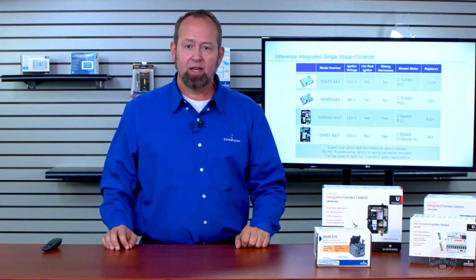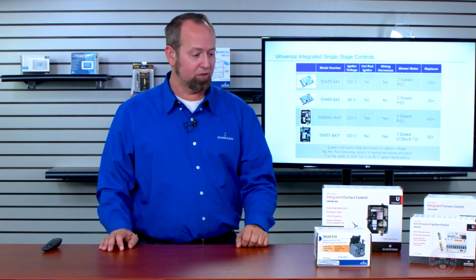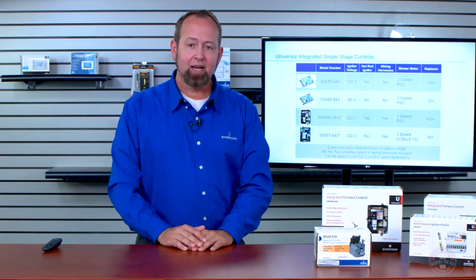And so if you was to take our 50X57 and at the same time you upgrade the control board, upgrade the blower to an ECMX or an X13, providing you're comfortable with the wiring, that's completely up to you.